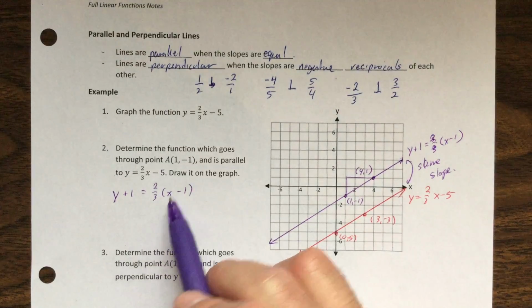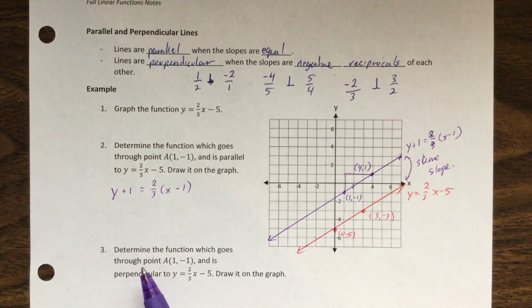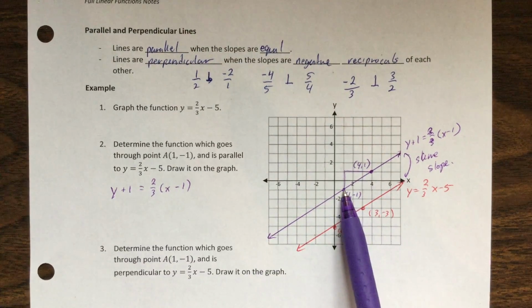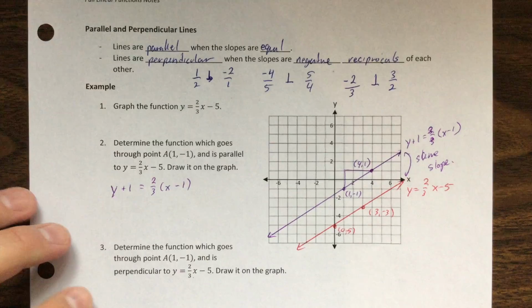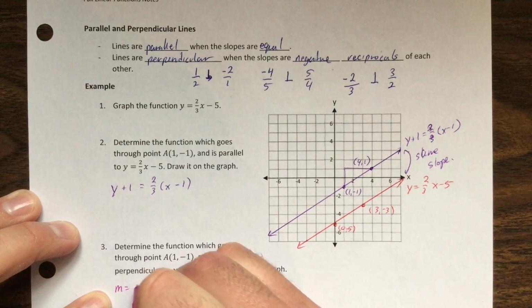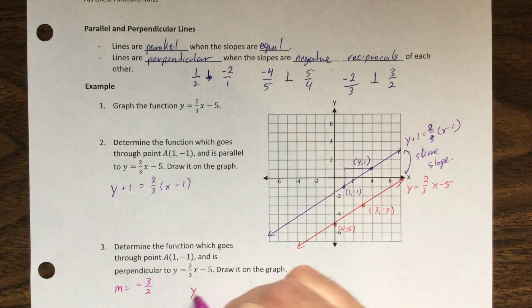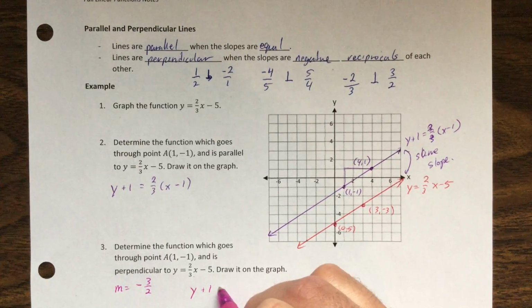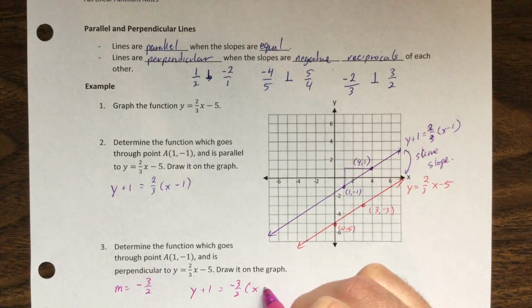Now that is in slope-point form because we're given a point and we're told what the slope is going to be. Now let's determine the function which goes through the same point, A, right there, 1, negative 1, but is perpendicular to this. If it's perpendicular, then the slope is going to have to be a negative reciprocal. So our slope is going to be negative 3 over 2, and our line will be y plus 1 is equal to negative 3 over 2 times x minus 1.